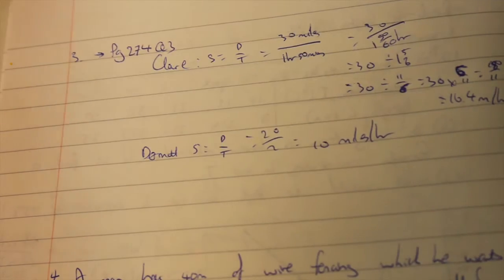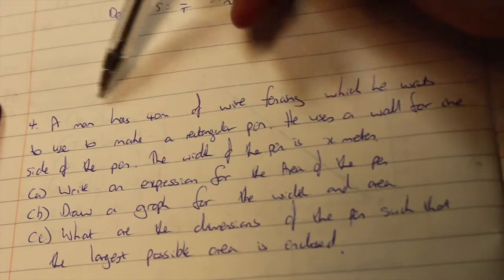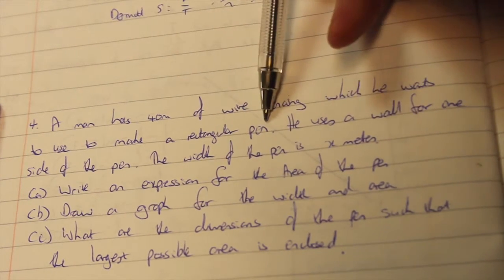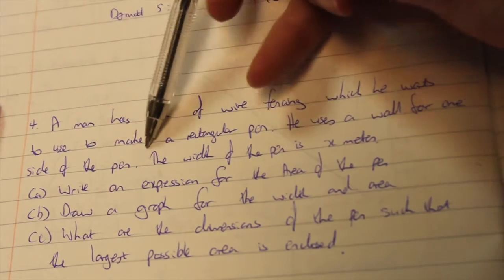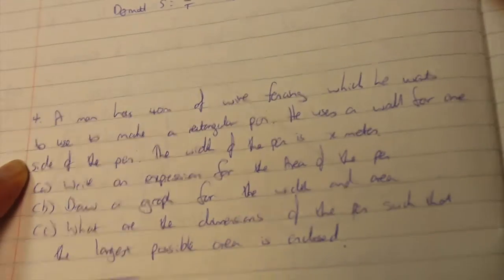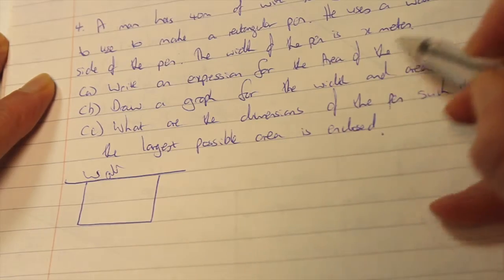Now the next one I want to look at here is quite a wordy example. A man has 40 metres of wire fencing, which he wants to use to make a rectangular pen. He uses a wall for one side of the pen. So I'm just going to draw a wee picture of what I'm seeing here. So that is your wall, and this is your pen.